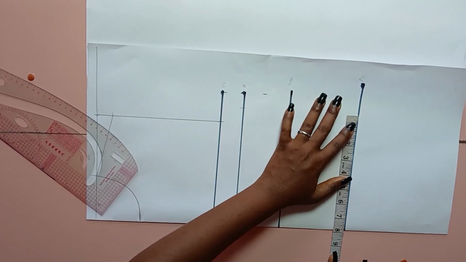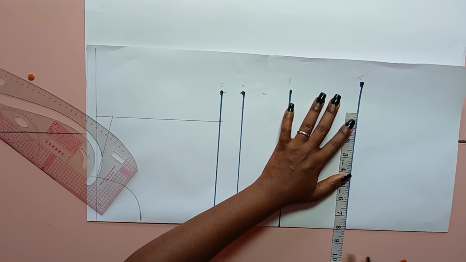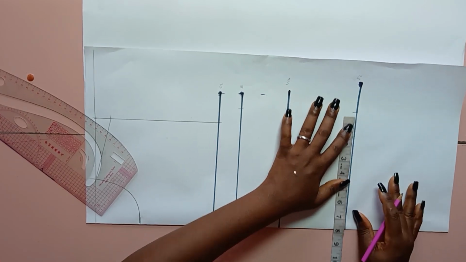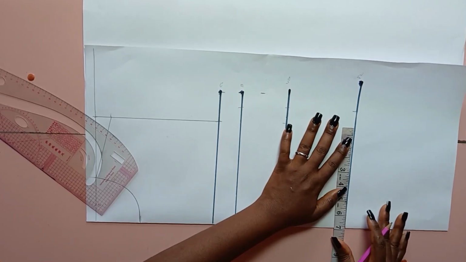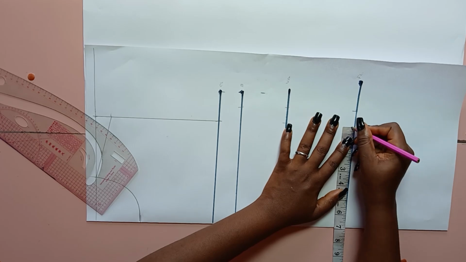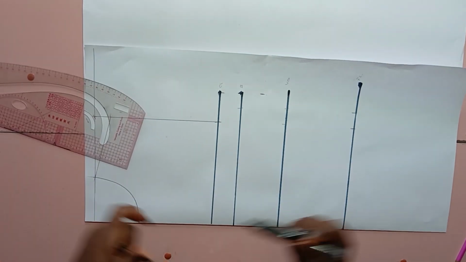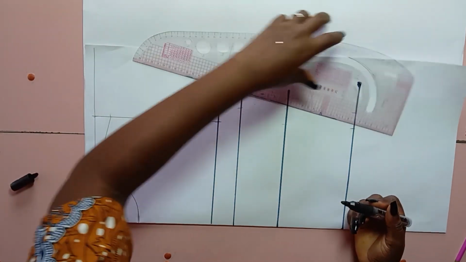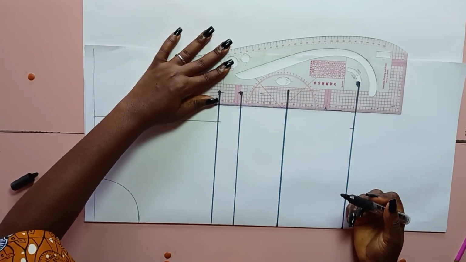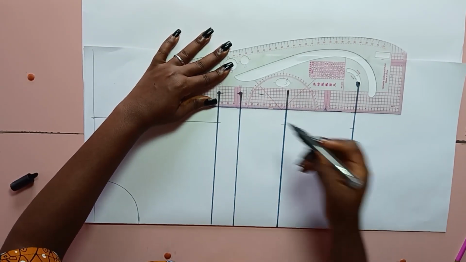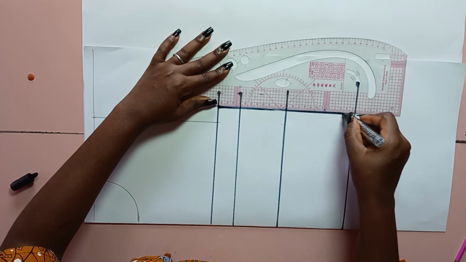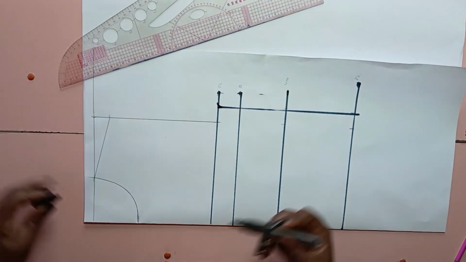I measure the bust measurement on the half length also. The waistline also is 7 inches after dividing by 4. Then I'll connect the lines together. So I have this now.